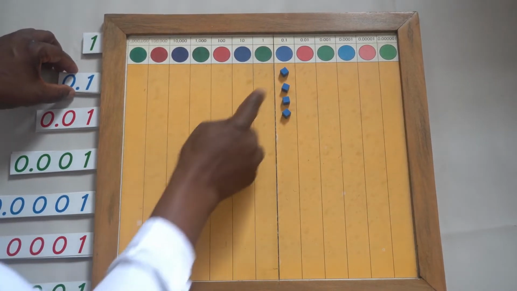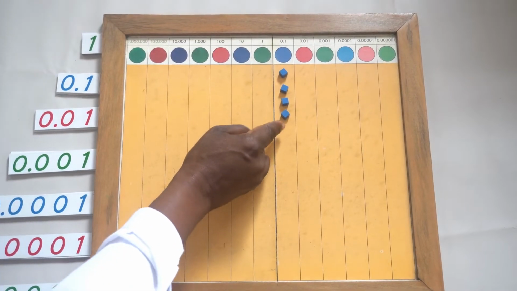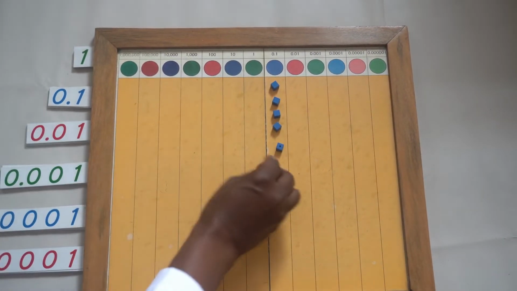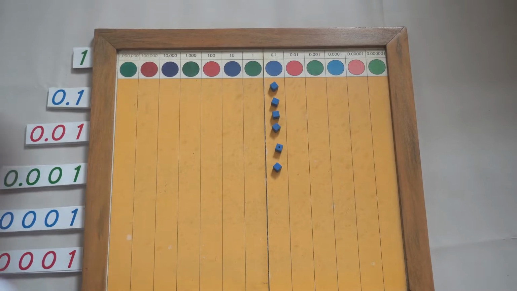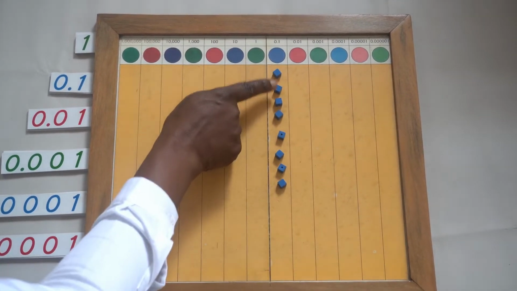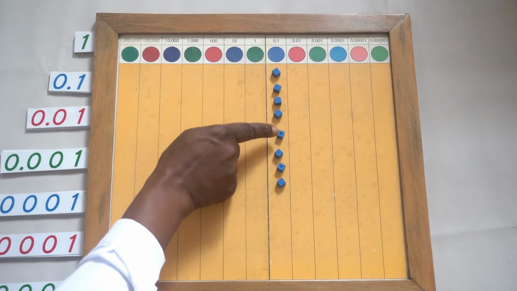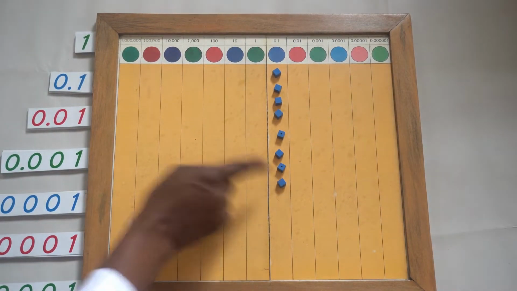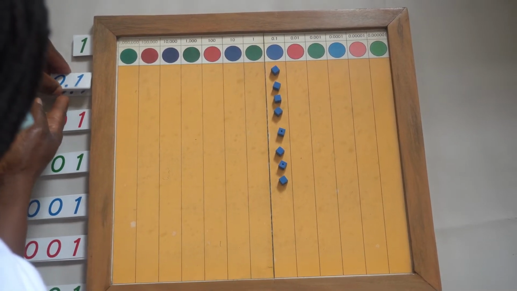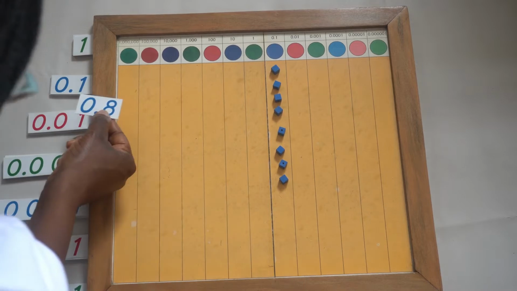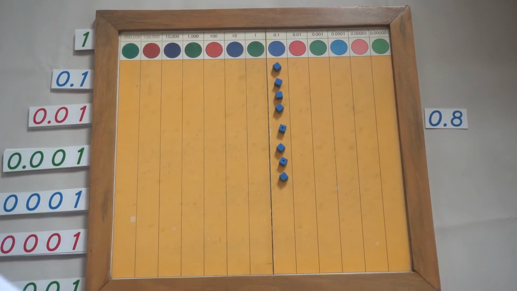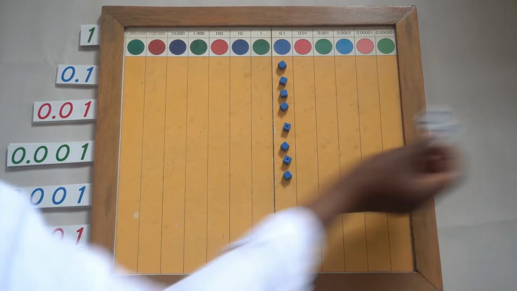Suppose I put 5 tenths, 6 tenths, 7 tenths, 8 tenths. So 1 tenth, 2 tenths, 3 tenths, 4 tenths, 5 tenths, 6 tenths, 7 tenths, 8 tenths. So I go to the tenths category and look for 8 tenths. So this is my 8 tenths. Let's form other quantities.